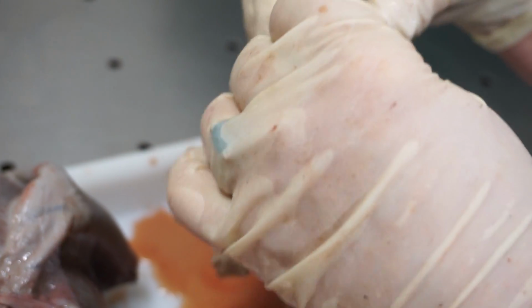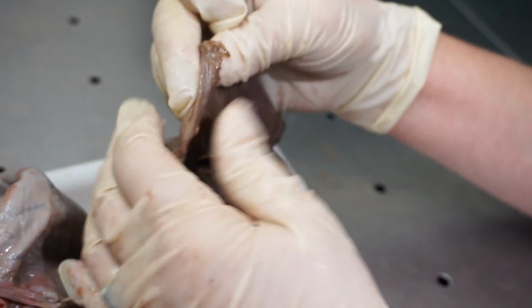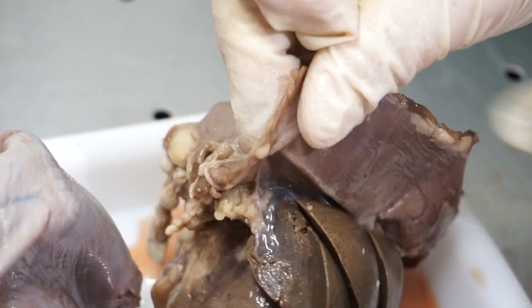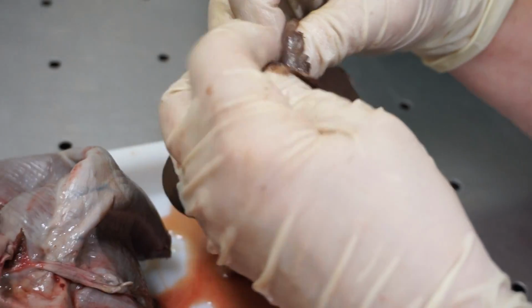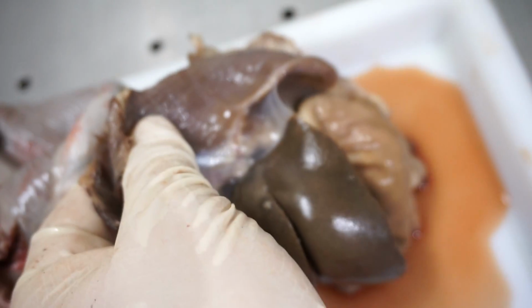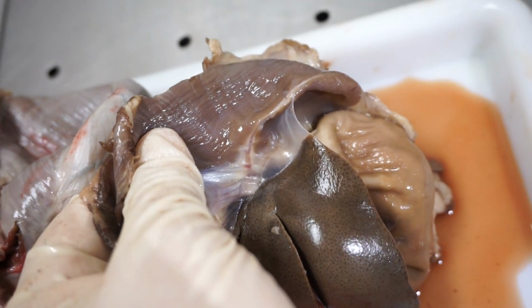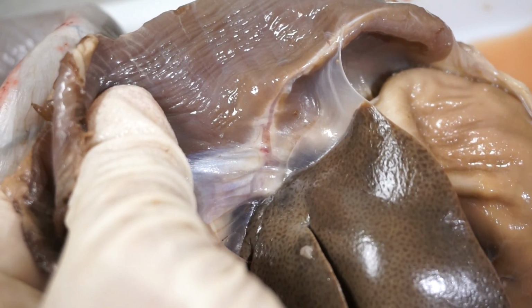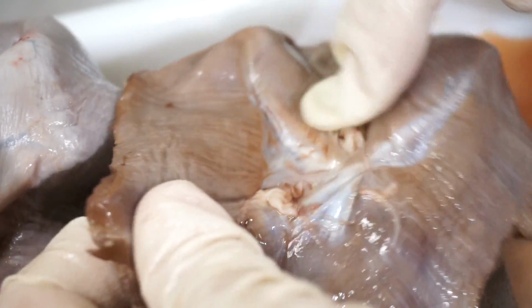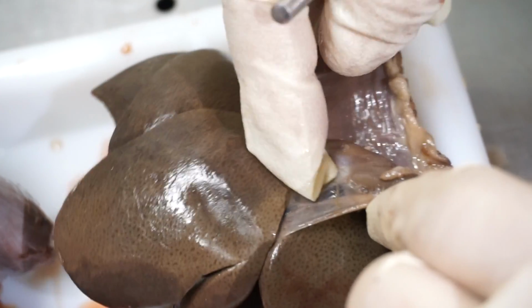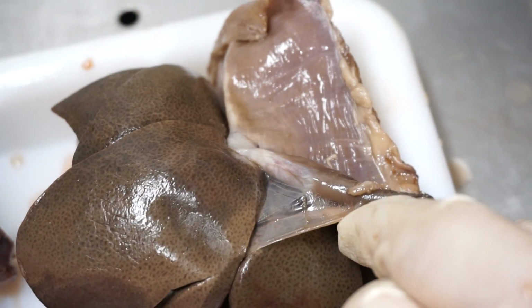So let's look and see if we can find the other one. And voila, there would be the other one. Last but not least, which is difficult to see, would be the coronary ligament, which is coming all the way around all of the hepatic portal veins and arteries as they're coming into the caudal vena cava. So right here would be what we call the coronary ligament.